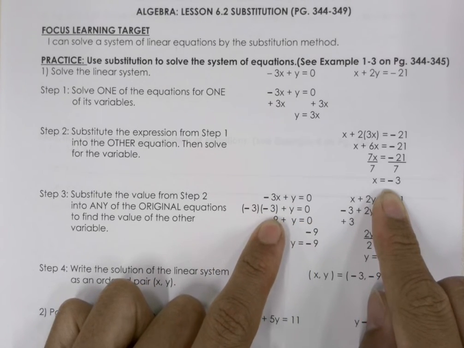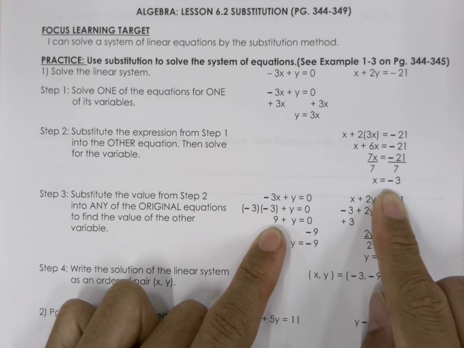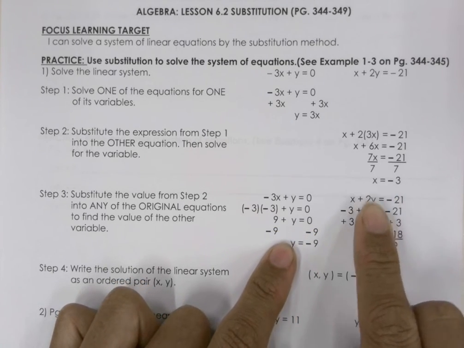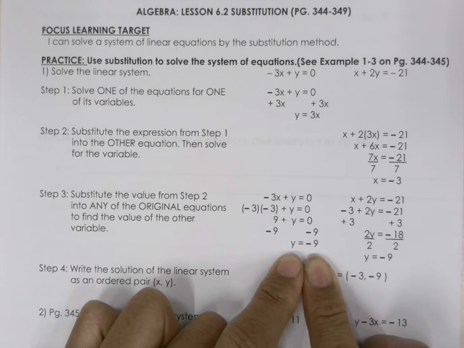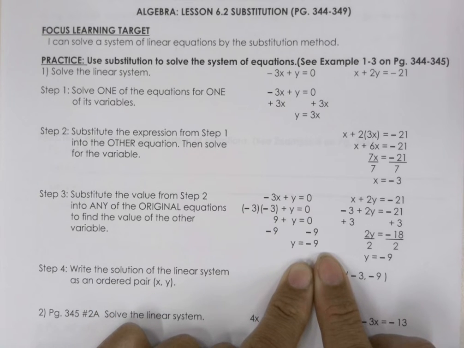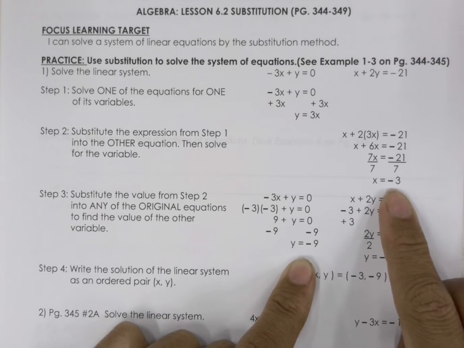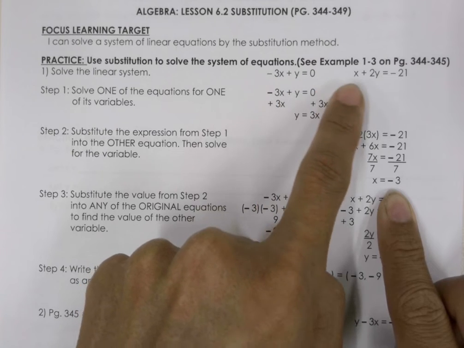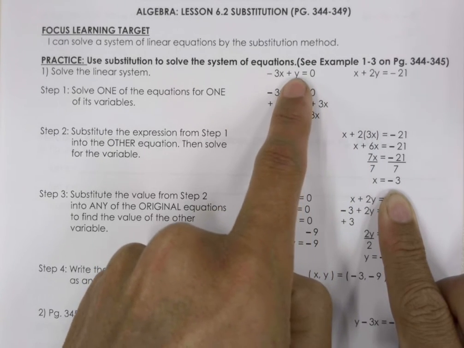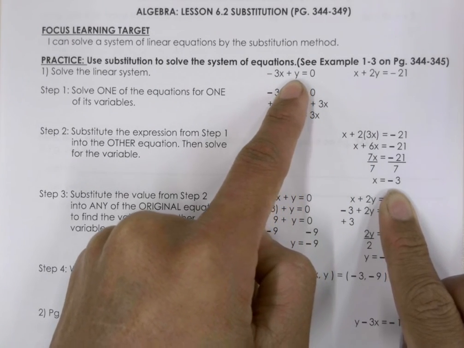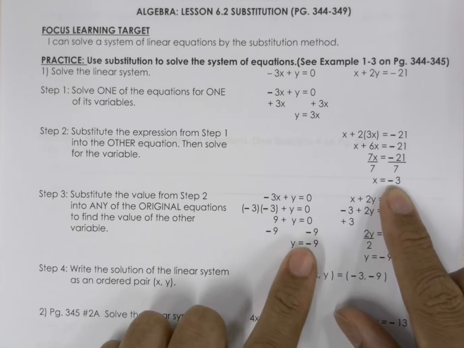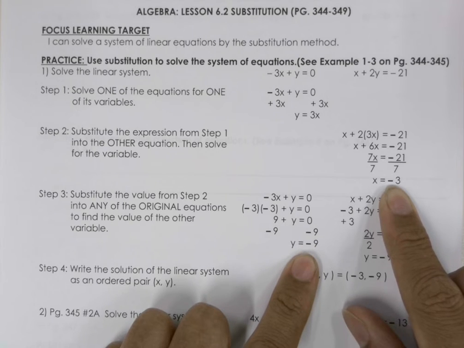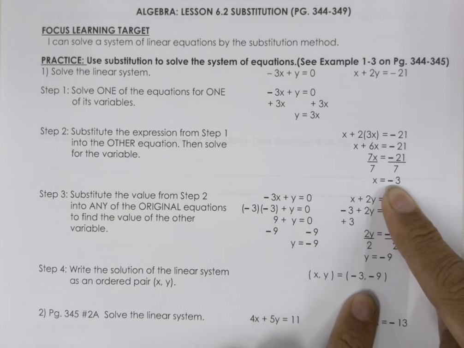Negative 3 times negative 3 is positive 9, plus y is equal to 0. We're solving for y, so we subtract 9 from both sides of the equal sign, and we get y is equal to negative 9. So what does this tell us? This tells us where these two lines meet, where they intersect, where they cross, is at x equals negative 3 and y equals negative 9. And so our last step is to write the solution as an ordered pair.